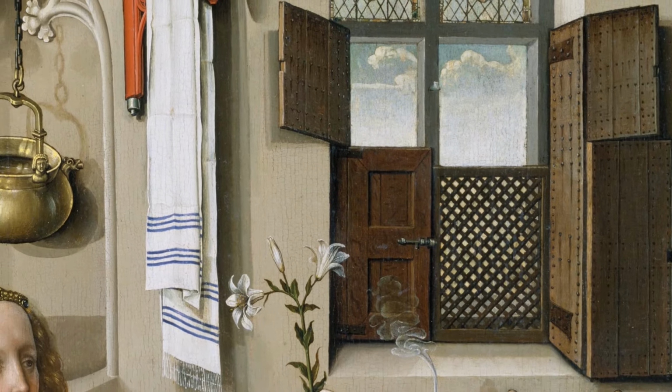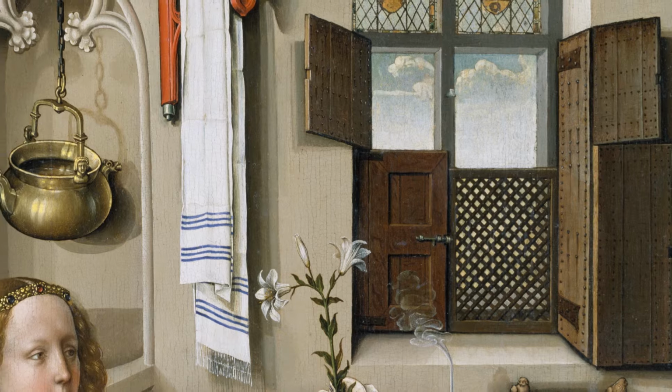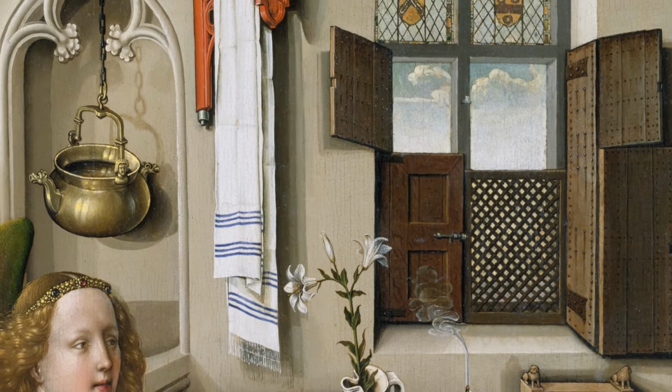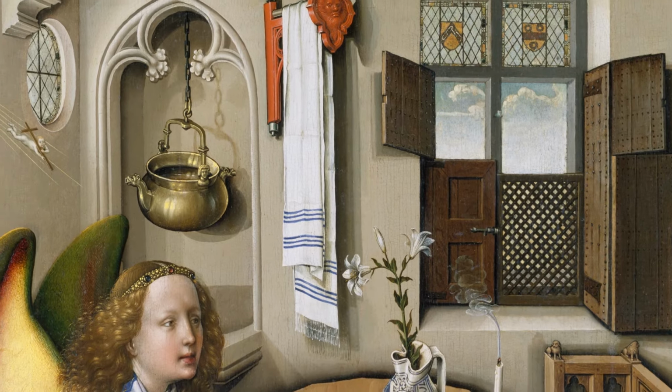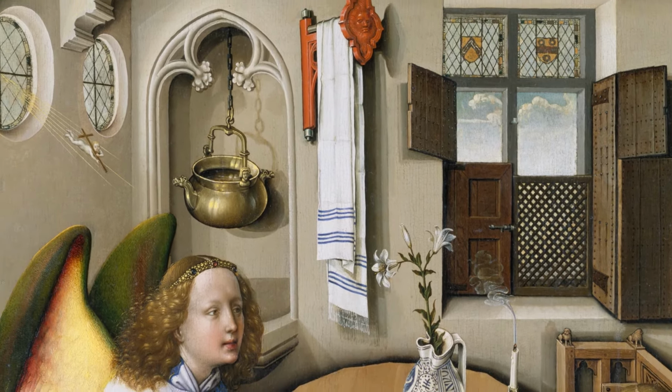Only part of the sky is shown, and the reason for that is that Mary and the angel are looking up to heaven. They represent the religious part of this painting, and in the side panels, scenes on earth are the focus.